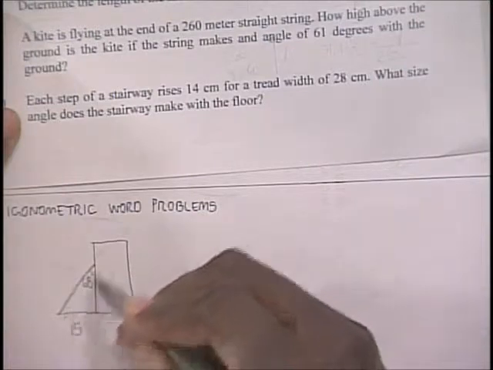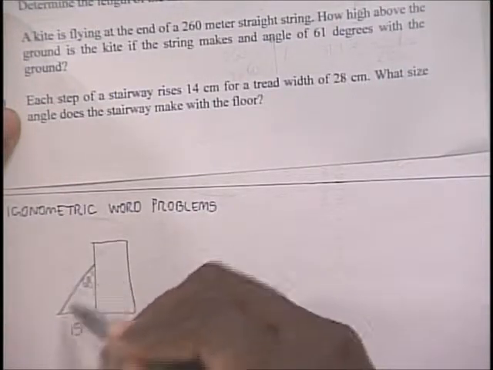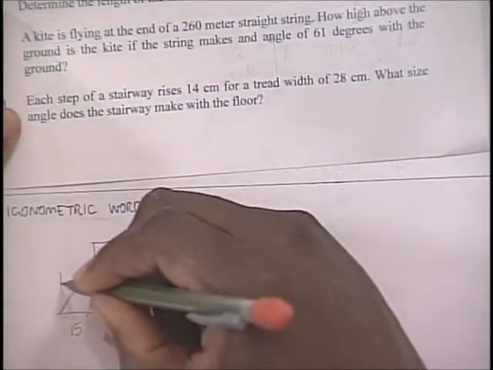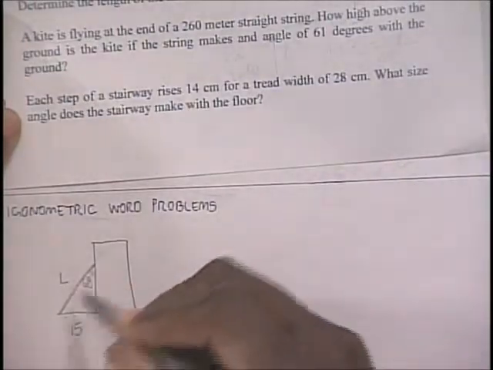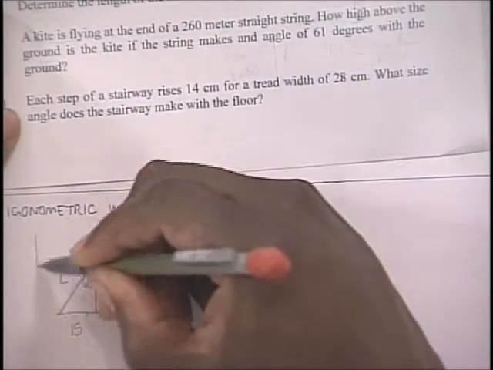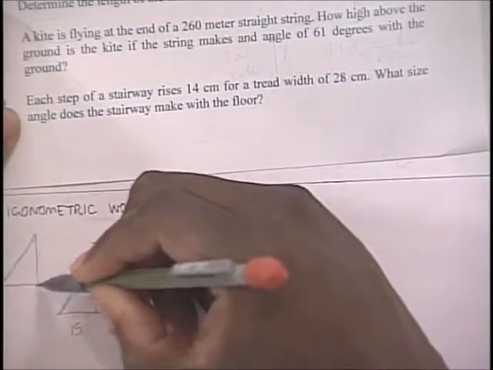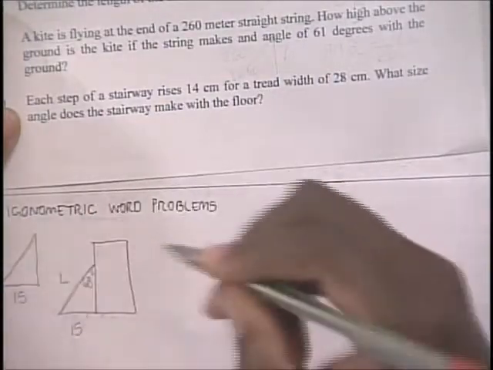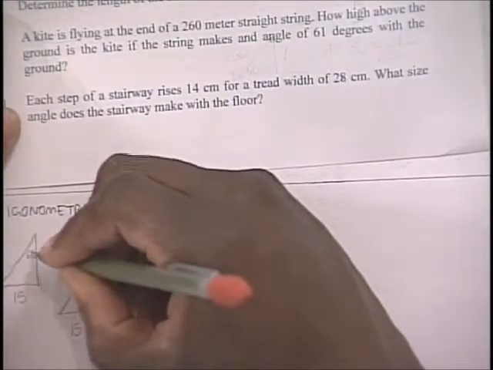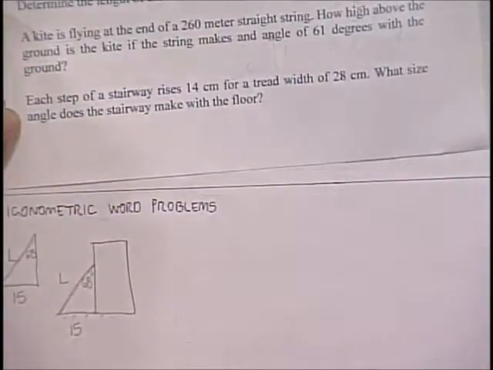So this is your ladder here. Let's call that L. This is what we're solving for. So what you have is this triangle where that's 15, this is 68, and you're trying to solve for L.